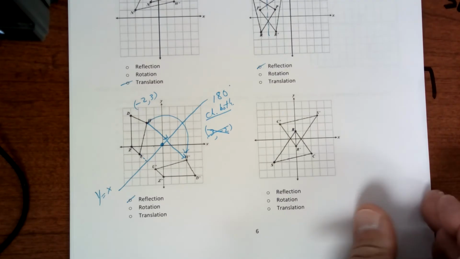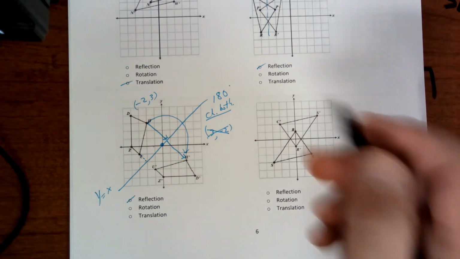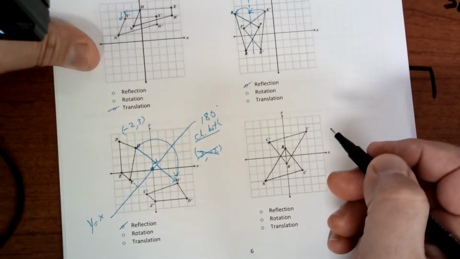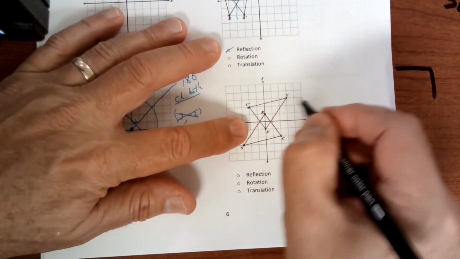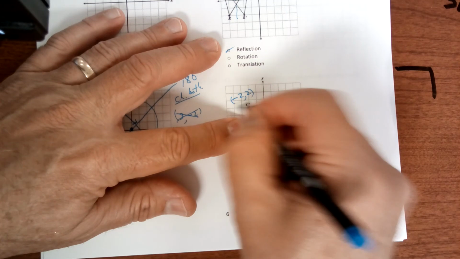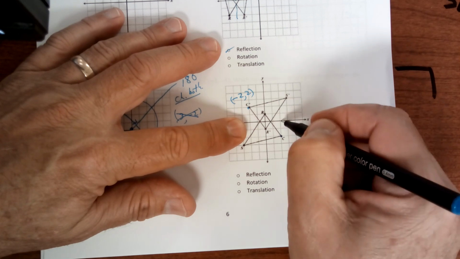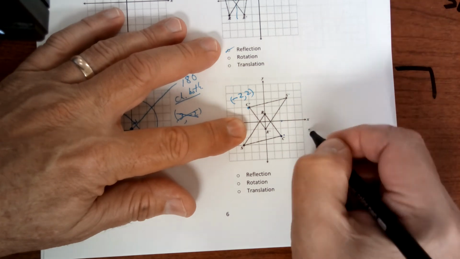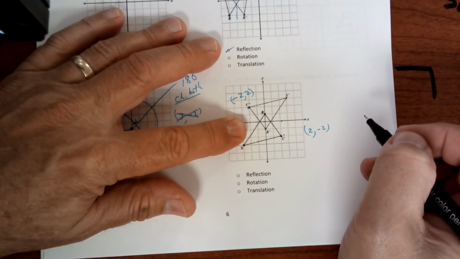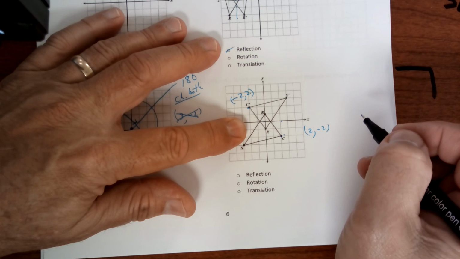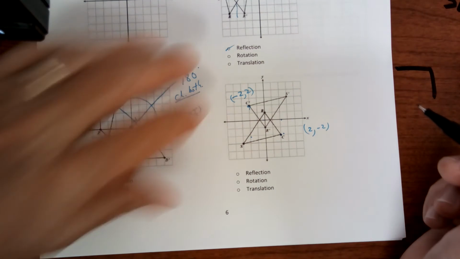This one right here, let's see what happens here. Okay, let's just check this point out. This point right here is -2 up 2, and then C, which was the original one, is over 2 down 2. So over 2 down 2. And so here, let's see what's going on. You can't reflect it, because that point would end up over here. This one is a rotation.